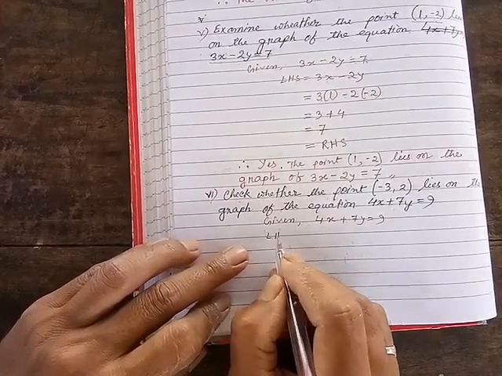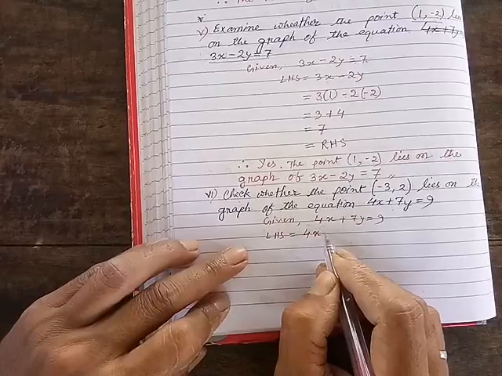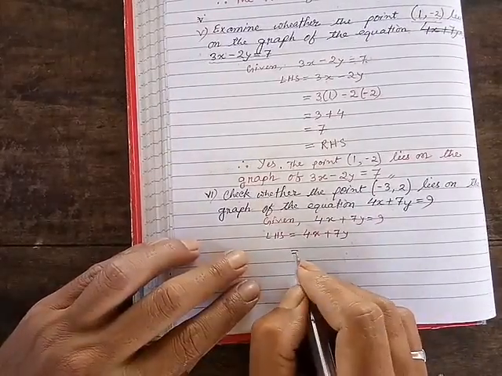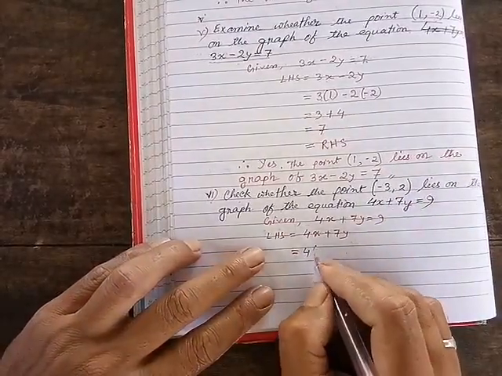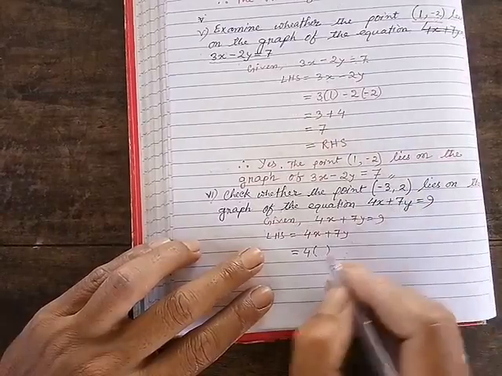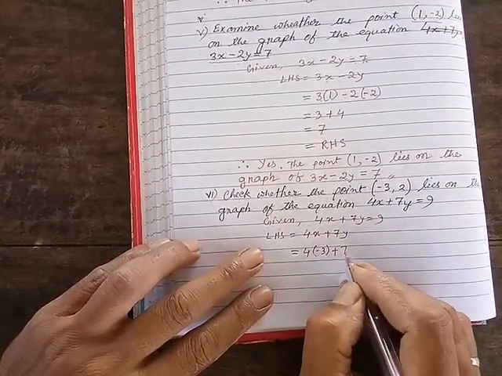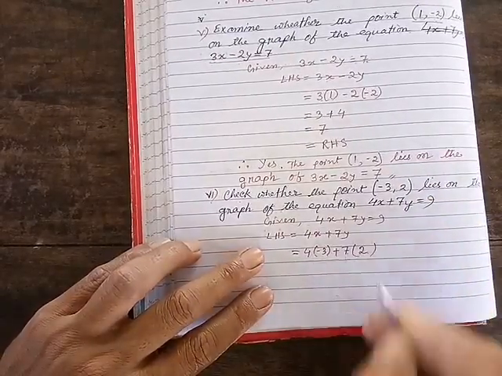Let me take the left hand side of this equation, 4x + 7y, and replace this point as one of the solutions. In place of x, I'll replace the x coordinate, that is -3, and in place of y, I'll replace the y coordinate, 2.